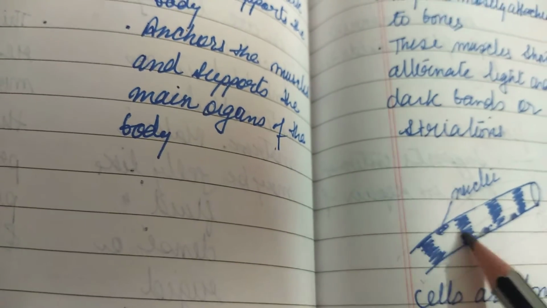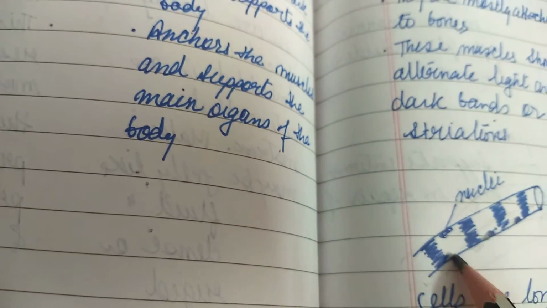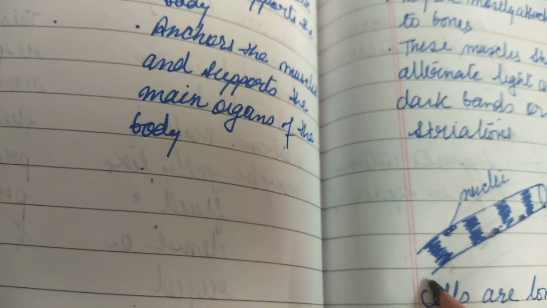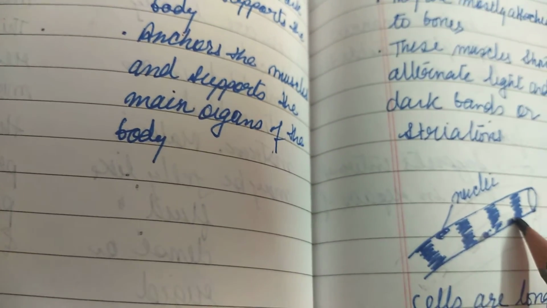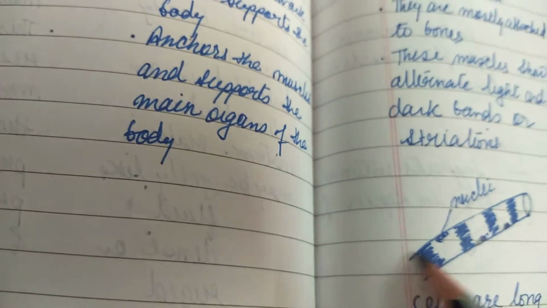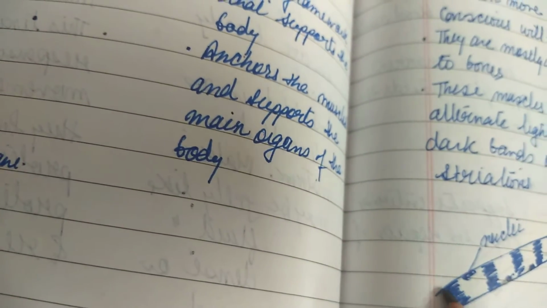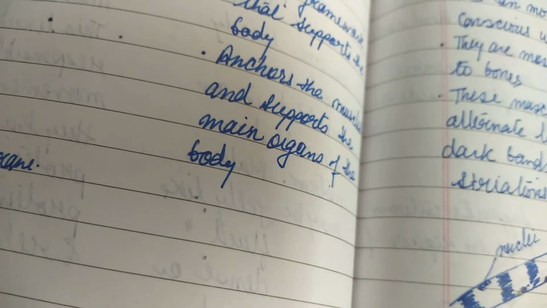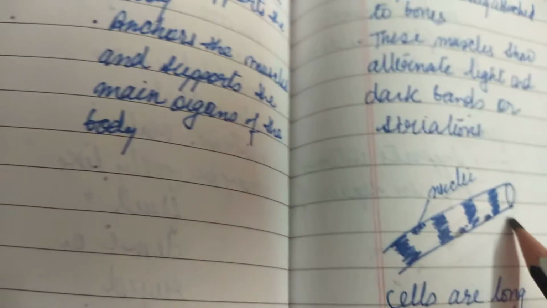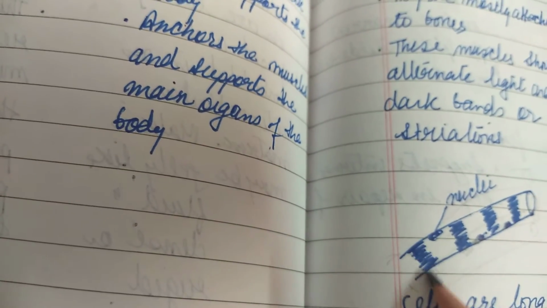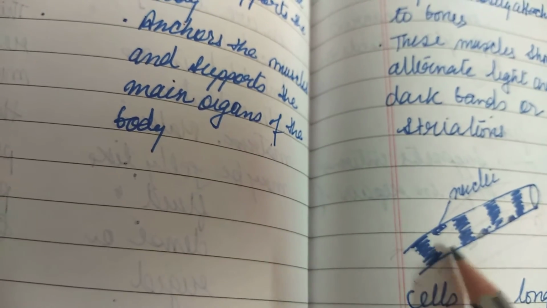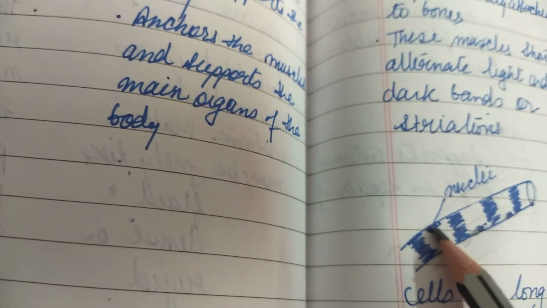These are actually because of different proteins. More you will study in your higher classes, but for you it's enough that these cells are long, cylindrical, and have these striations, dark and light bands, and they have these nuclei.